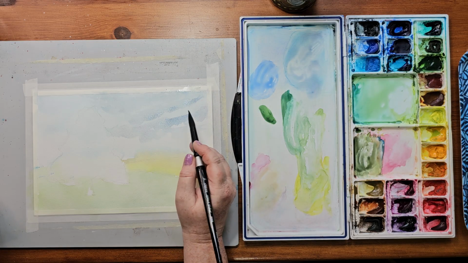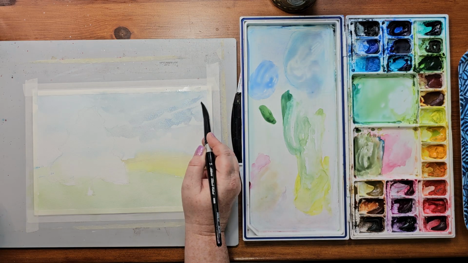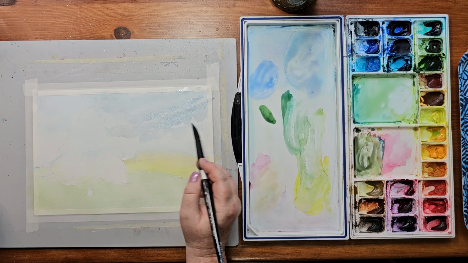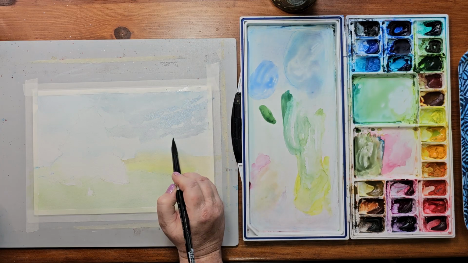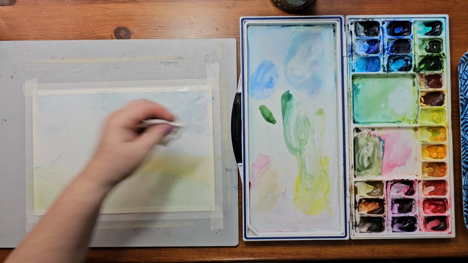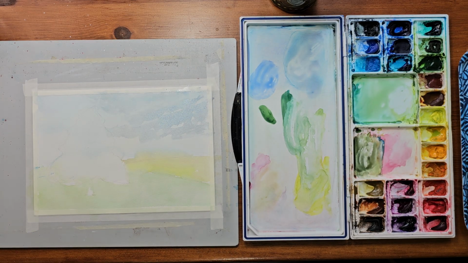We don't really have this streaming white happening in the photo, so I can pull these together a bit. And there's a little bit more that comes in here. Okay, I think we're gonna leave it at that. It just makes for a more interesting sky than if we just left it plain.